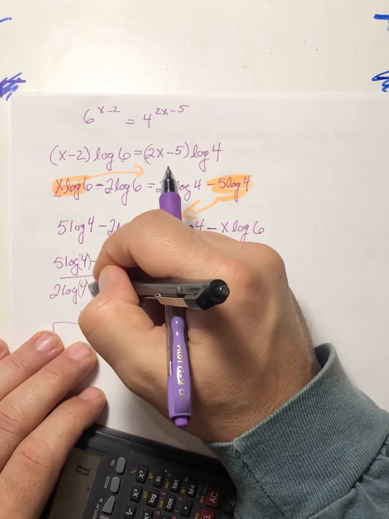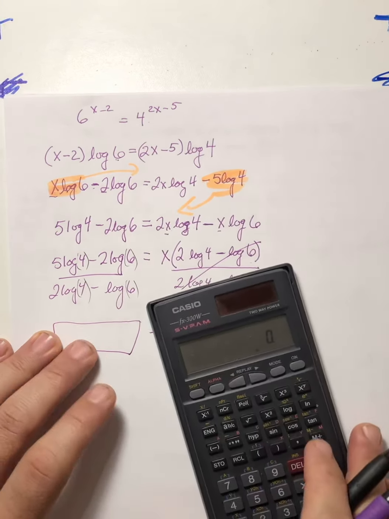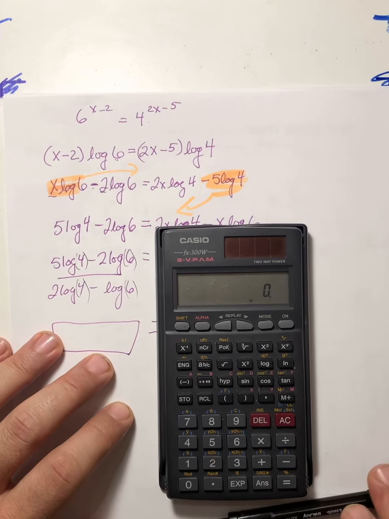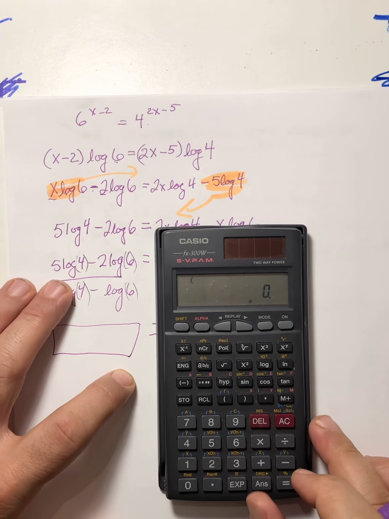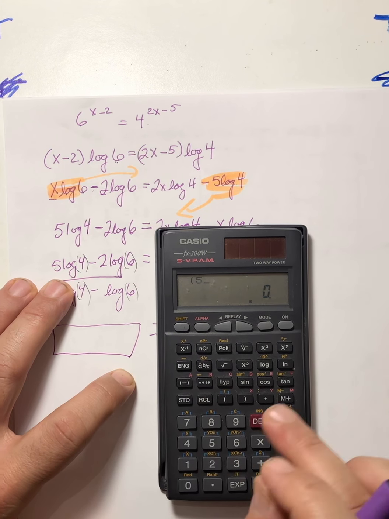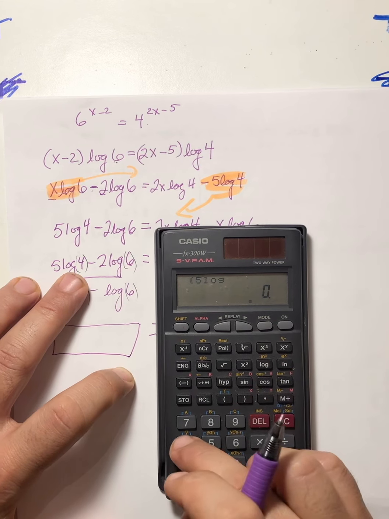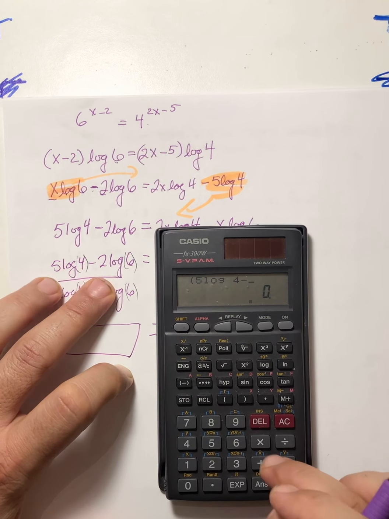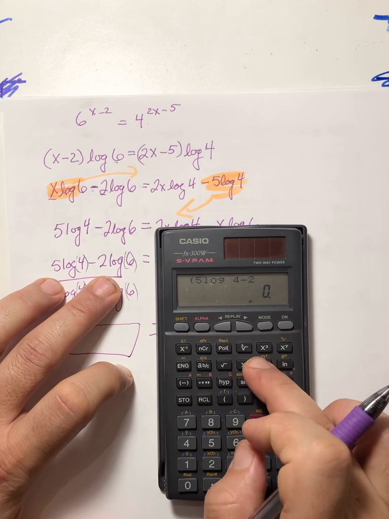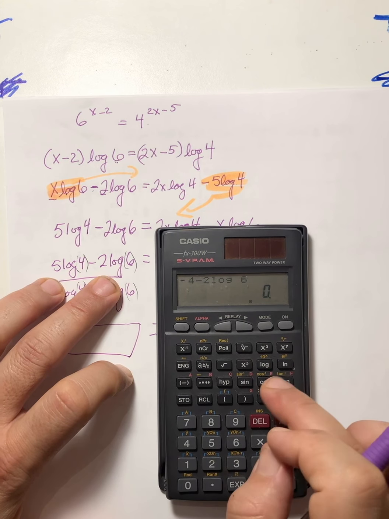On my little scientific here, it doesn't happen that way. But I have to start with an open parentheses. So all I got to do is just type it in. 5 log 4 minus 2 log 6, close parentheses.